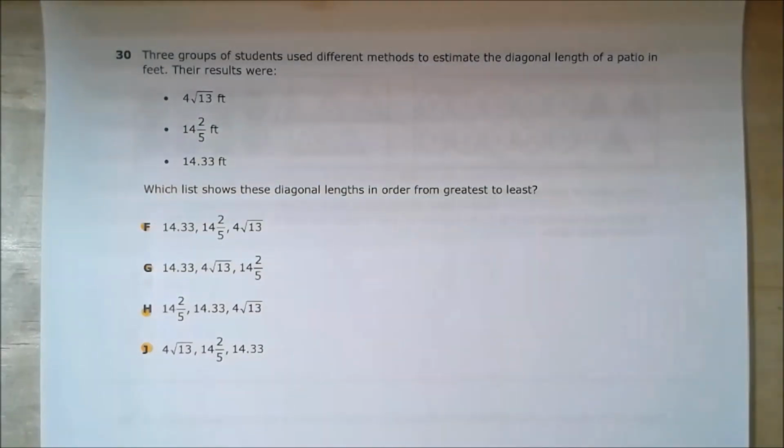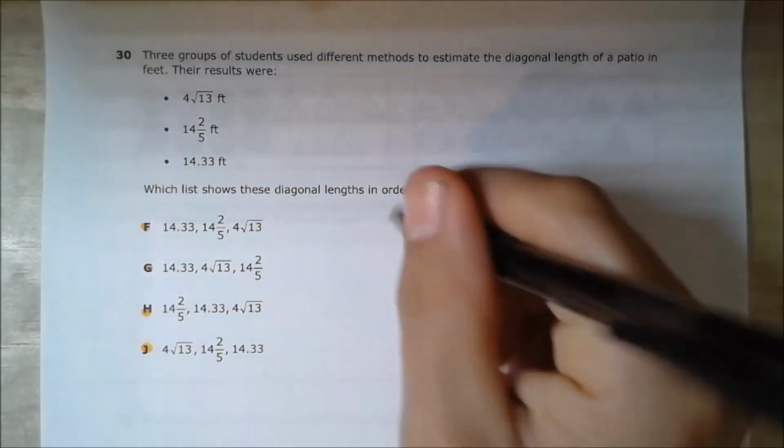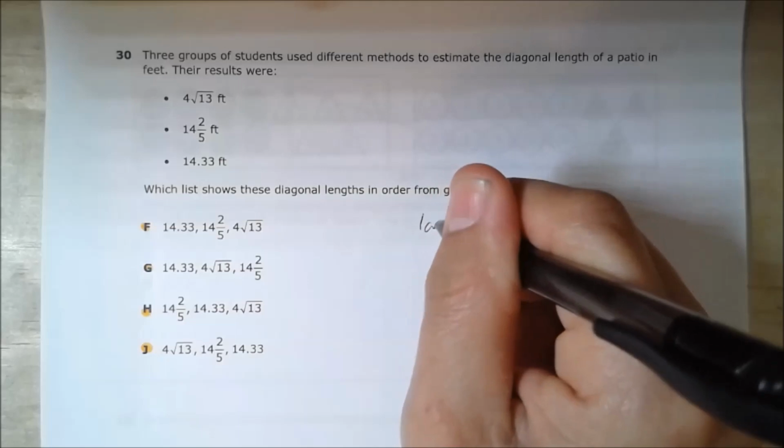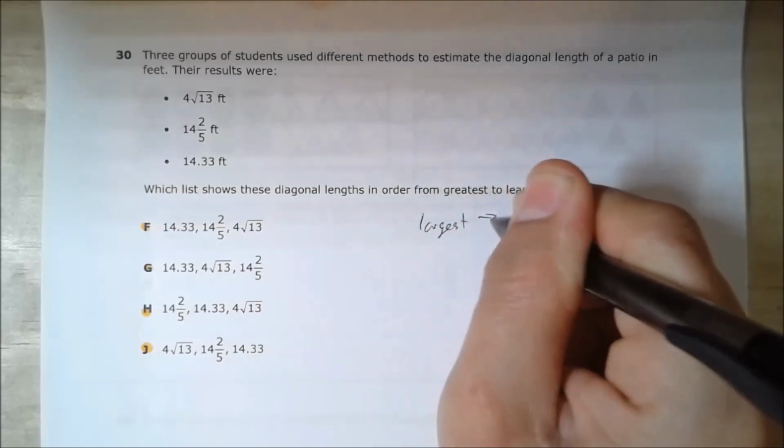Question 30 says 3 groups of students use different methods to estimate the diagonal length of a patio in feet. The results were 4 square root of 13, 14 and 2/5, and 14.33 feet. Which list shows the diagonal lengths in order from greatest to least? So we want to go from the biggest number to the smallest number. So keep that in mind, right? We're going to go largest to smallest.